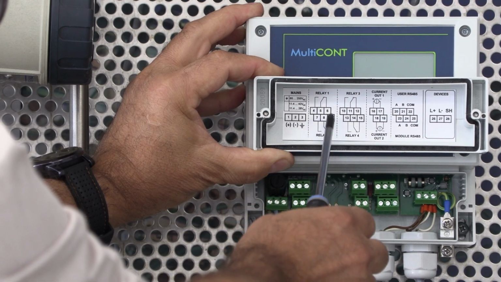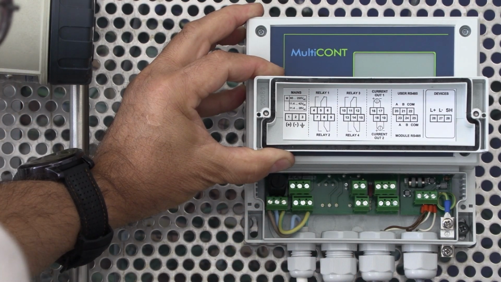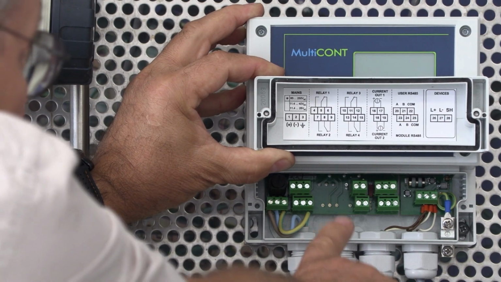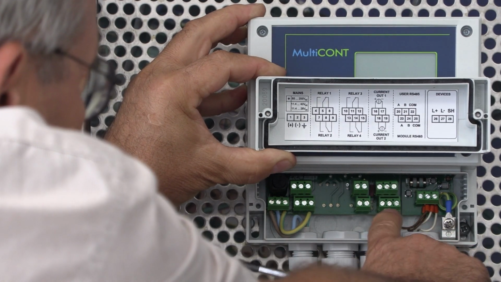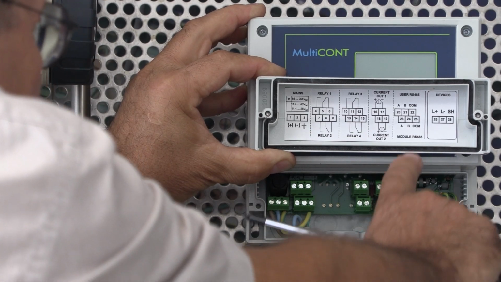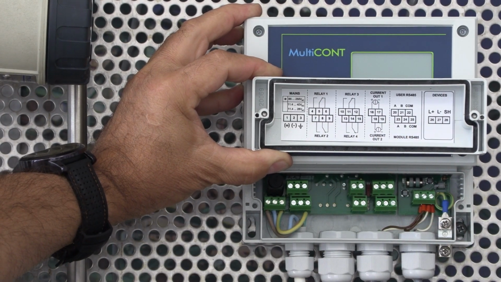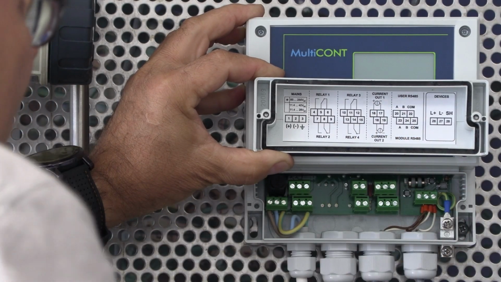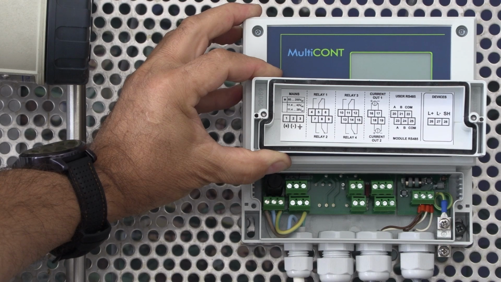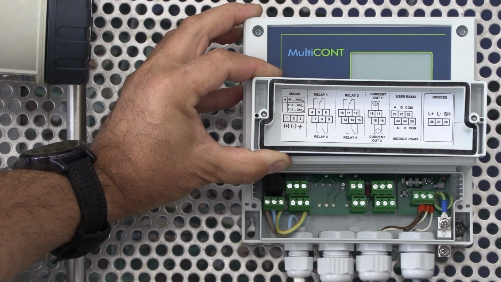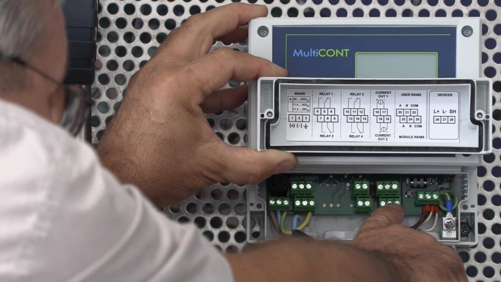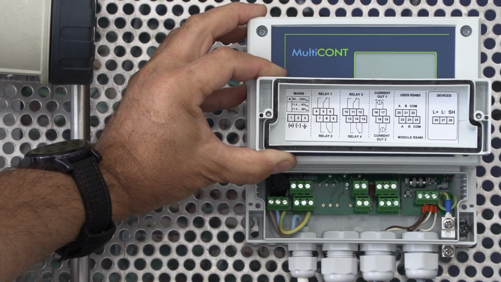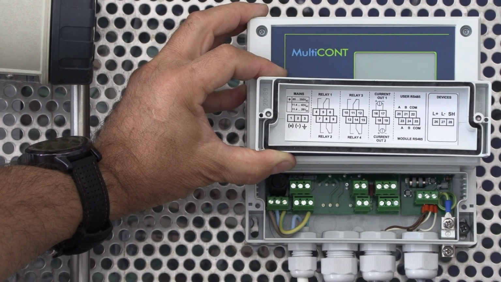The next terminal block contains two relay outputs. The next terminal block contains two 4 to 20 mA outputs. The next two triple terminals are RS485 connectors. The upper block is the user RS485, which is used to monitor live data sent by the devices connected to the controller. The lower RS485 connector is for extension modules for the MultiCONT PR series, like relay and current output blocks.